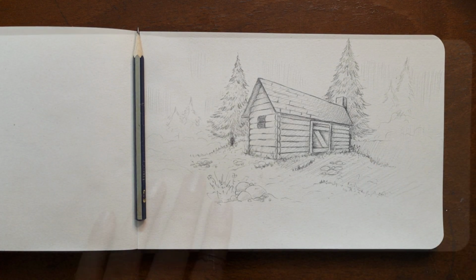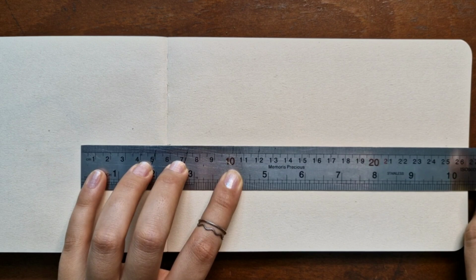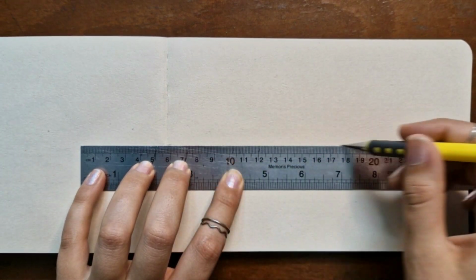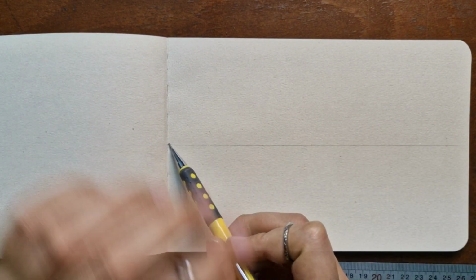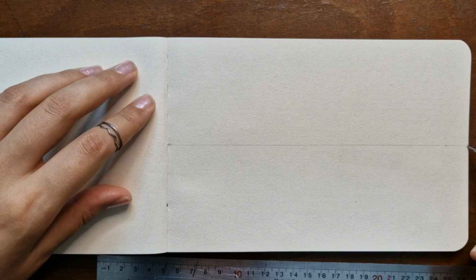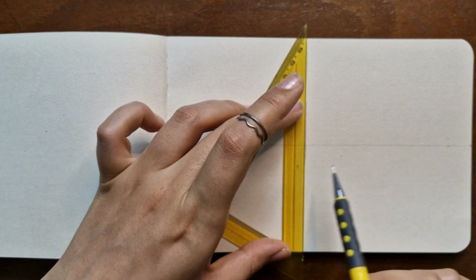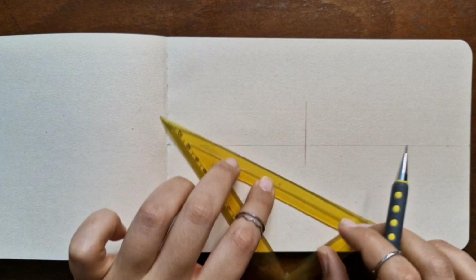Let's get started. Start by drawing a horizon line in the middle of the page and place your two vanishing points as far apart as you can, right at the corners on each side. Then draw a vertical line exactly in the middle, right on the horizon line. I'm purposely extending it a bit above the horizon line.